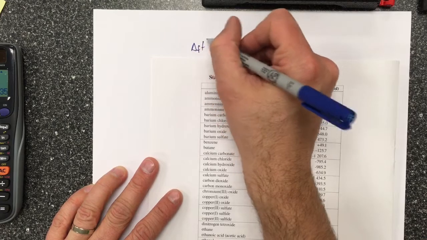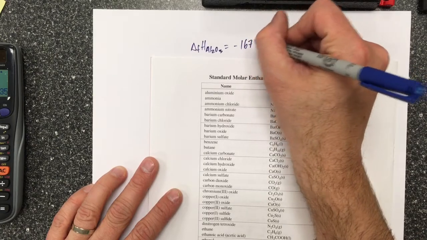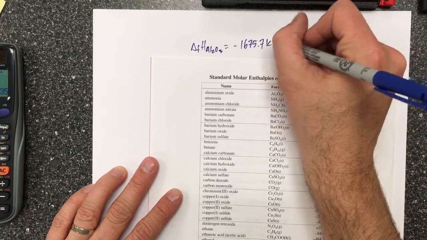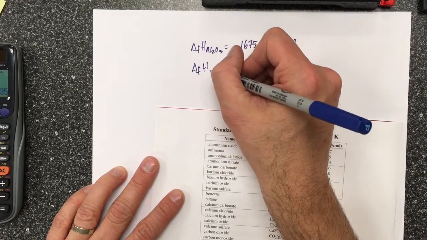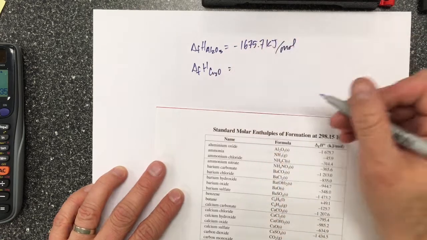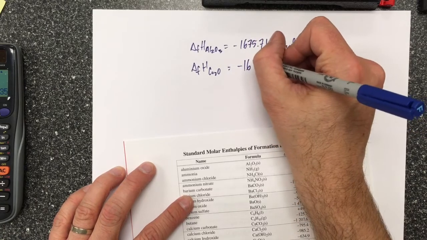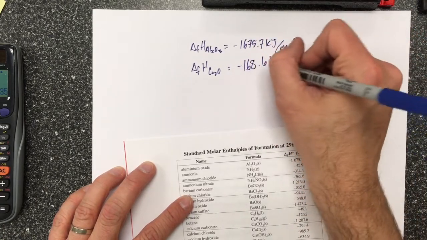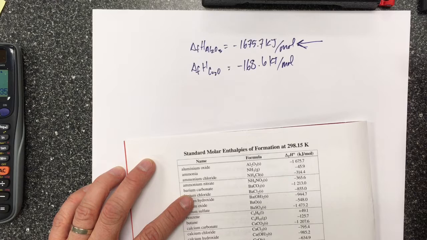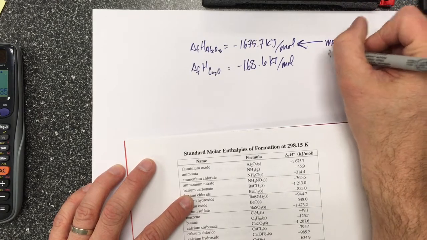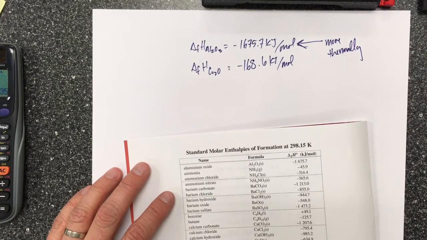The formation enthalpy for aluminum oxide is negative 1,675.7 kilojoules per mole, and the molar enthalpy of copper(II) oxide, we've already seen this, is negative 168.6 kilojoules per mole. Since aluminum oxide is a much more negative number, it is the more thermally stable. What that means is basically this chemical is going to take lots of energy to break apart.